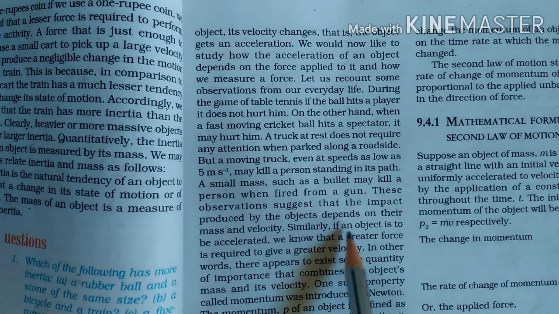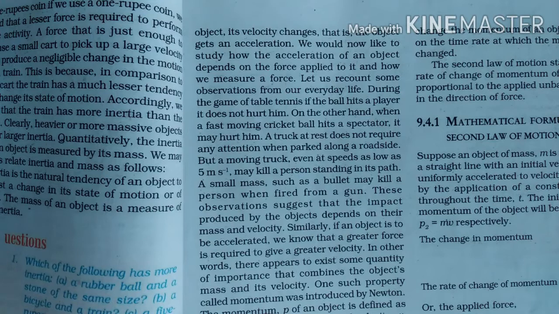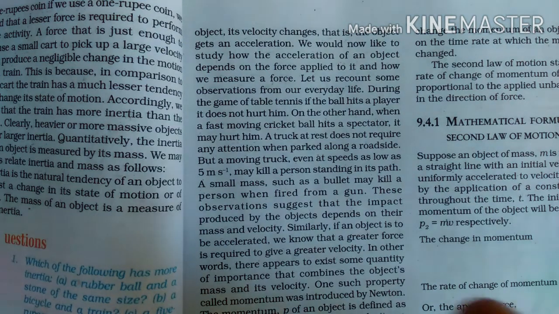Similarly, if an object is to be accelerated, we know that a greater force is required to give a greater velocity. I will show you one video. In that video, some information has been given, but these are different examples. Please check that once again.